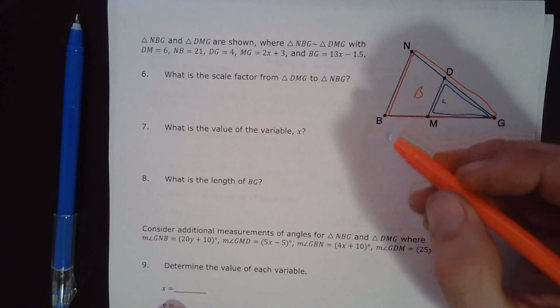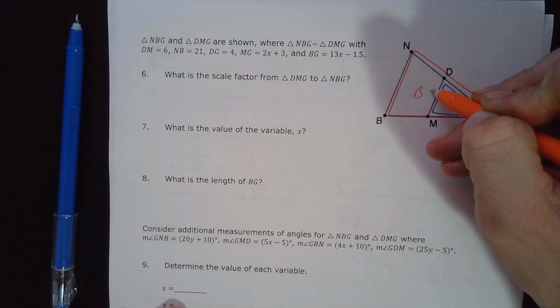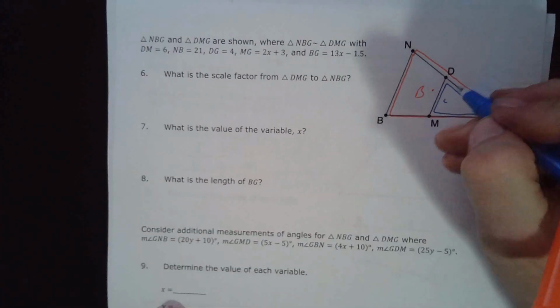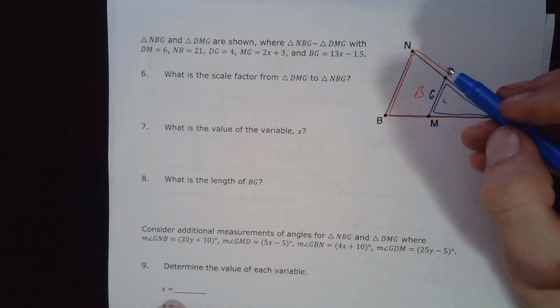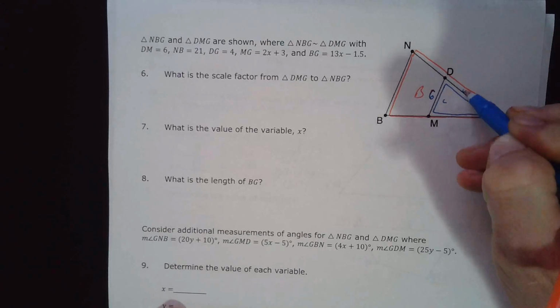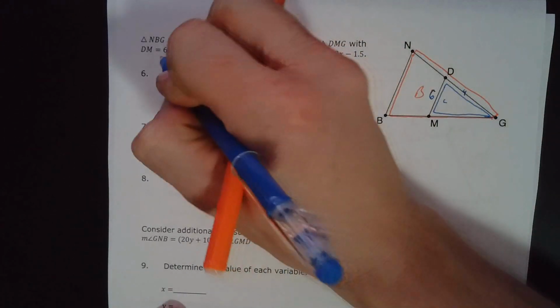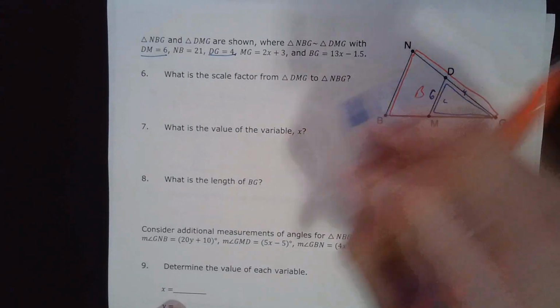All right, so DM is 6. That's on the little one. I'll just do color coding for now. DM is 6. DG, that's a little one. That's 4. NB, that's a big one.